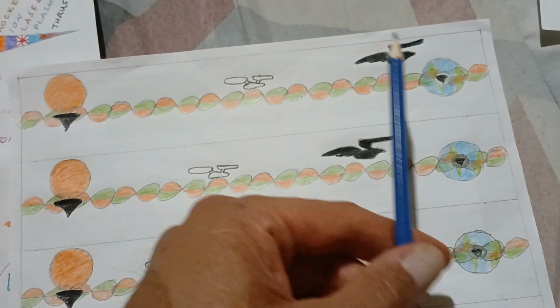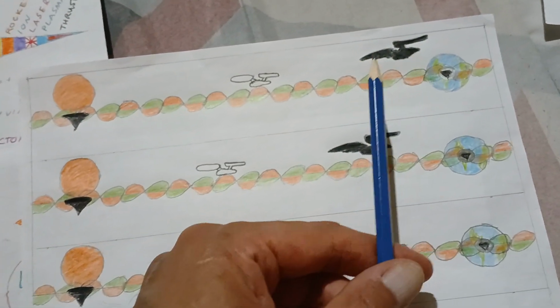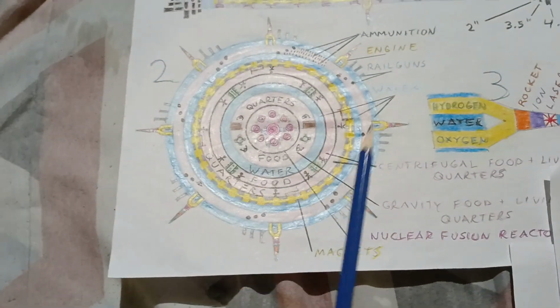That's my warships that I got that are vengeance. They don't look like that. My spaceship looks like this. It's a circle.